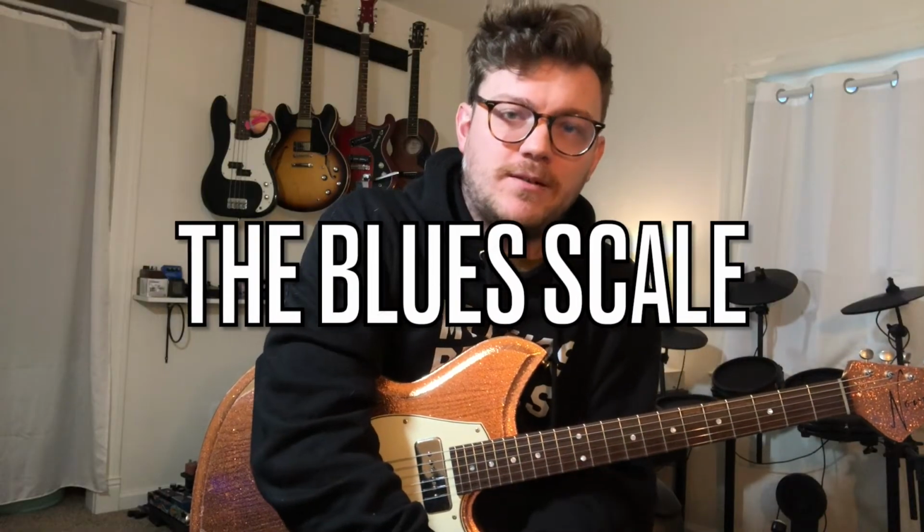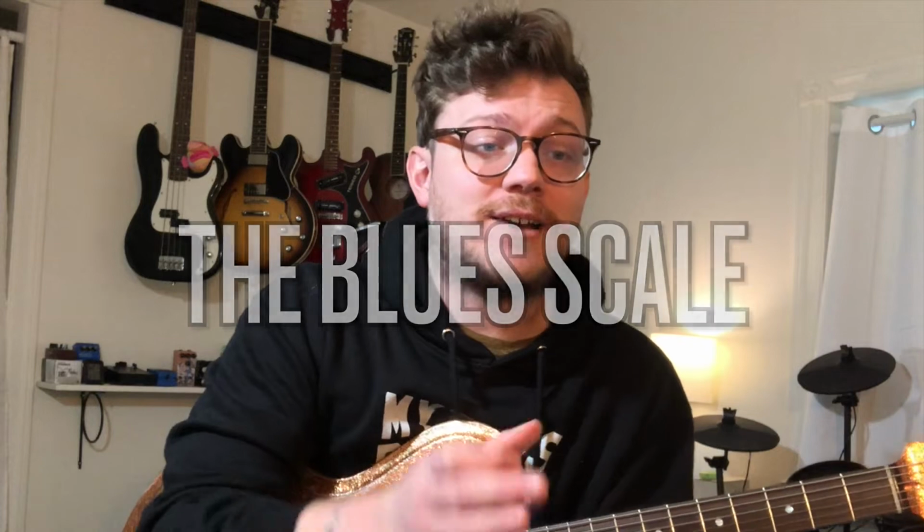Now, on to the blues scale. So how does the blues scale fit into this? The blues scale is actually very similar to major and minor pentatonic scale. Pentatonic scale has 5 notes, and the blues scale has 6 notes. So we're adding one additional note. You may have heard this term before called a blue note, right?